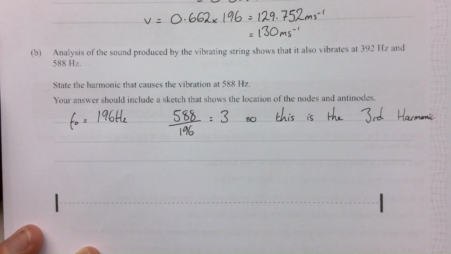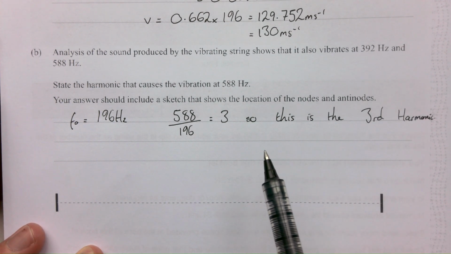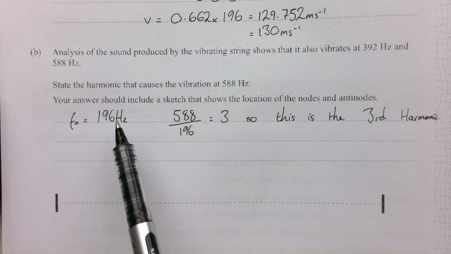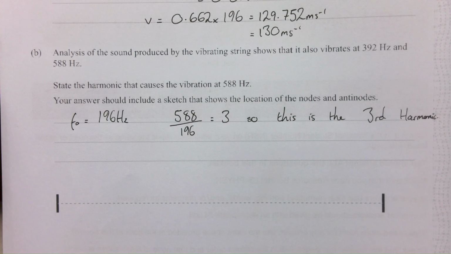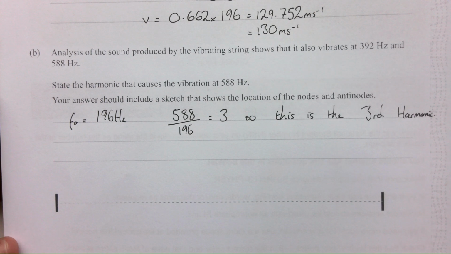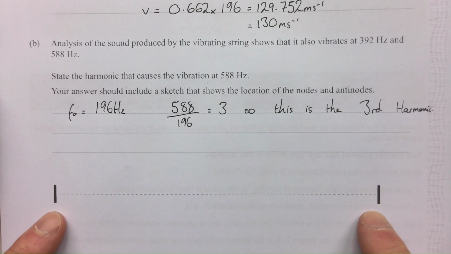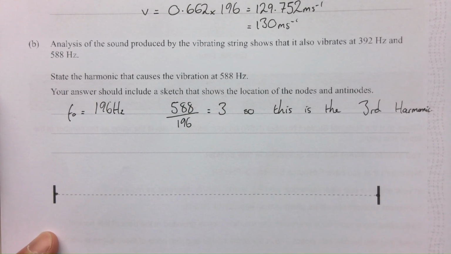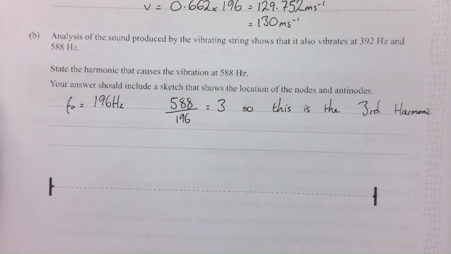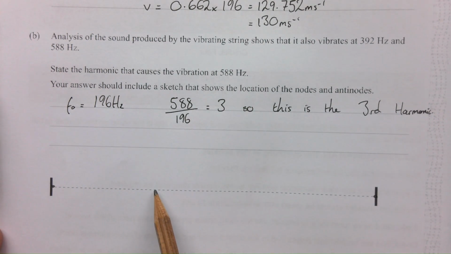And I've run out of space, shouldn't do that. It's the third harmonic, okay? So all the harmonic frequencies are just multiples of the fundamental. This is 3 lots of the fundamental, so that's our third harmonic. Now we are also going to include a drawing. And as with any of these drawings, we're talking about half wavelengths because we've got 2 closed ends. We're going to start with a node at either end. Now I know, because it's the third harmonic, there are going to be 3 lots of a half wavelength, so 3 half waves to fit.